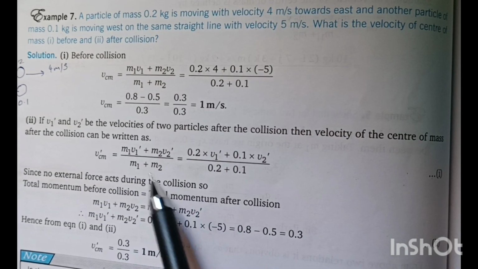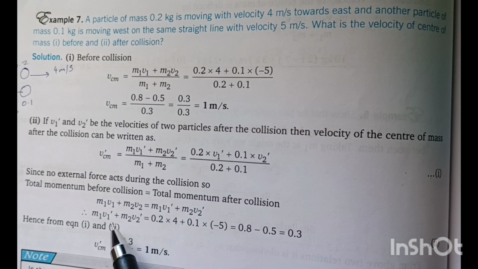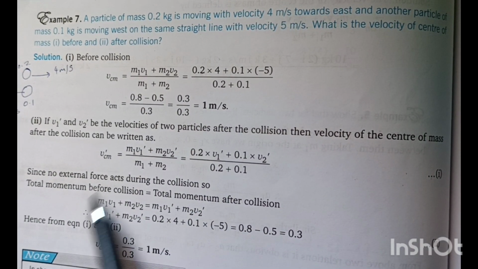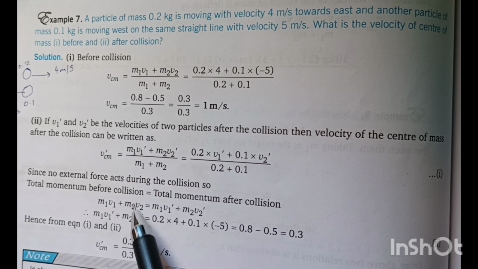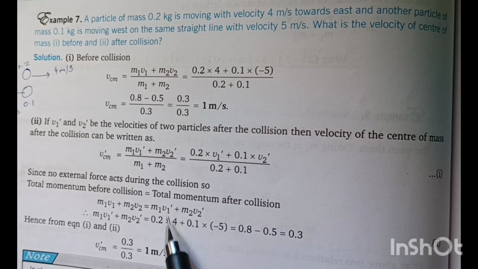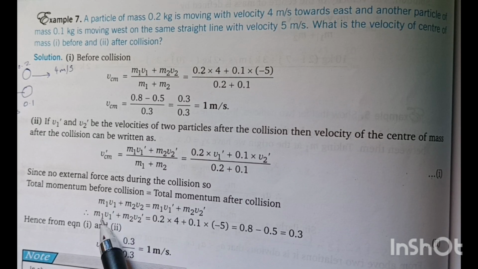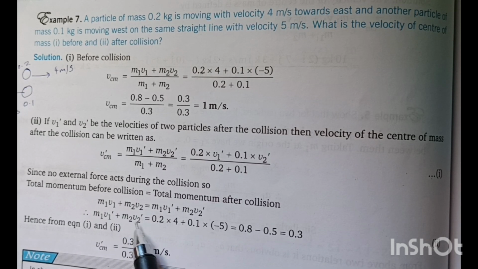So please note here there is no external force acting, so we can take the total momentum before collision is equal to the total momentum after collision. Then m1 v1 plus m2 v2 equals m1 v1 dash plus m2 v2 dash. So m1 v1 dash plus m2 v2 dash is simply equal to m1 v1 plus m2 v2.